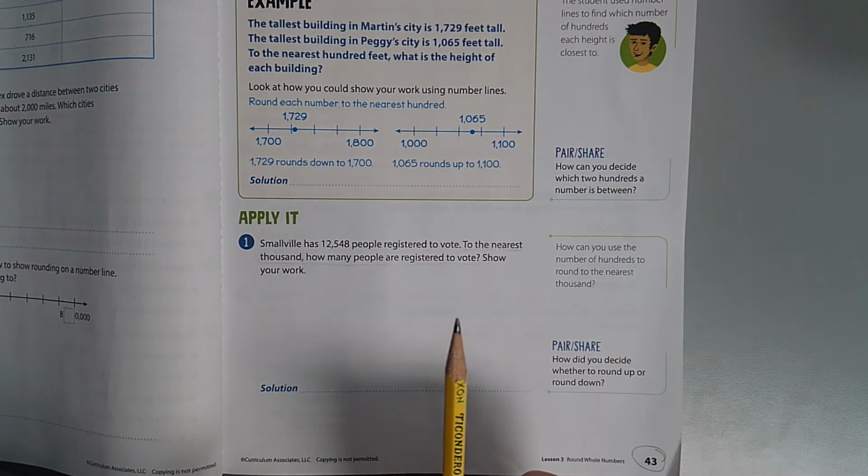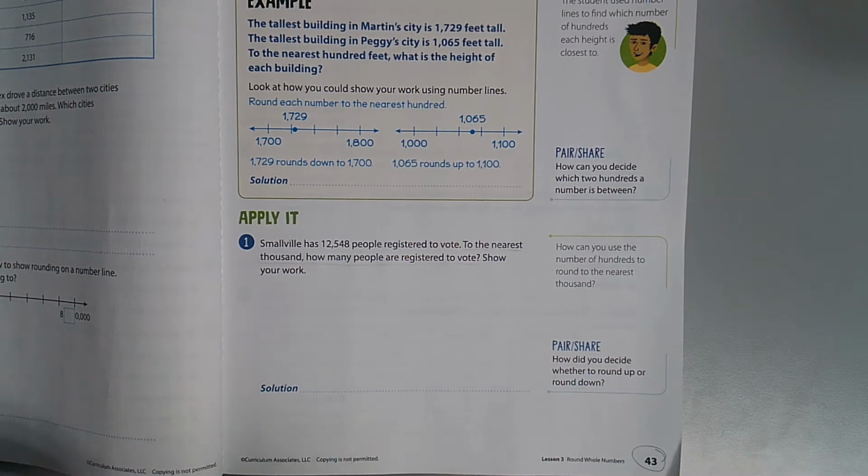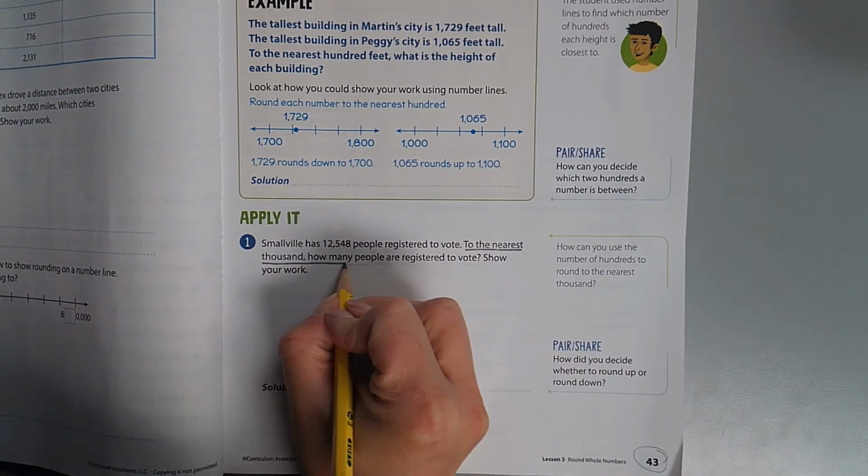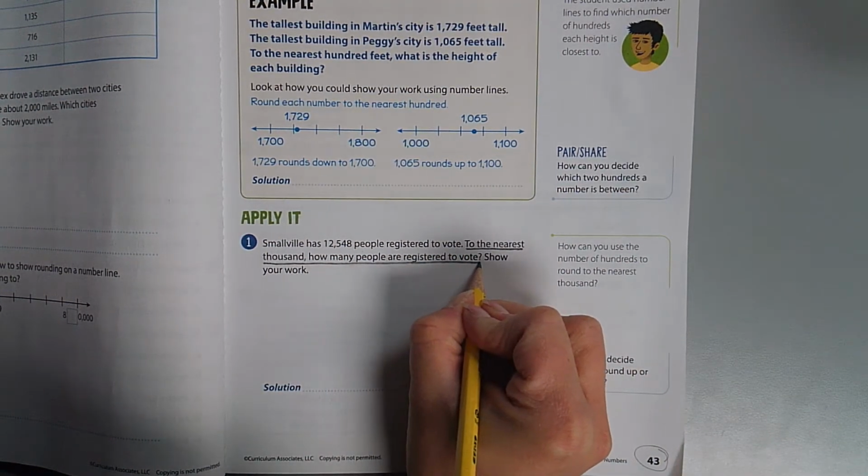Show your work. So our first decision that we need to make is we need to decide, what is this problem mostly about? Well, it's mostly about how many registered voters are in Smallville. What is the next step? The next step is going to be to underline what the story problem is asking. What is the question? So what do we underline? The story problem is asking, to the nearest thousand, how many people are registered to vote?